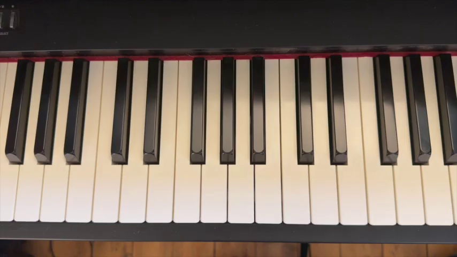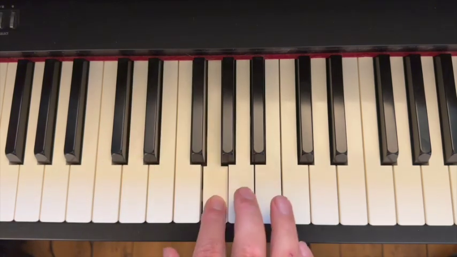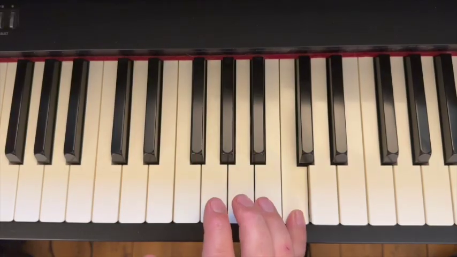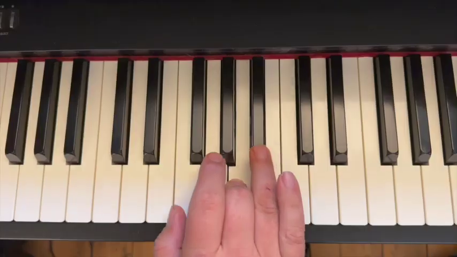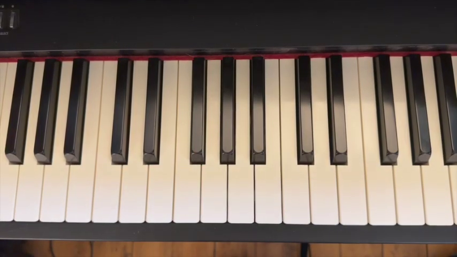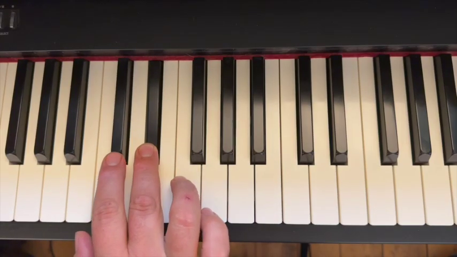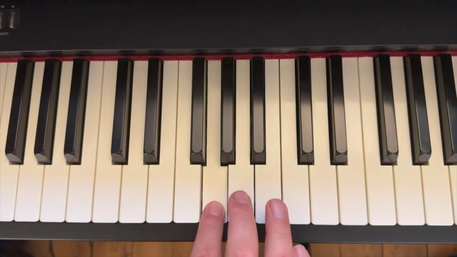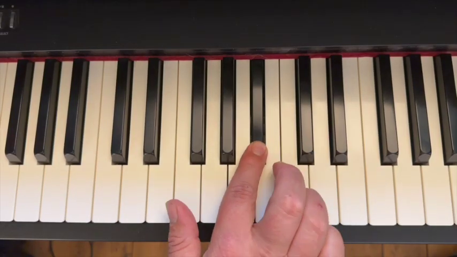Great. If it was minor, you'd have a slightly different scale. Okay, so a couple of black notes creep in there. So we've got C, D, E flat, F, G, A, and then instead of a B, we play a B flat. And then back to C.